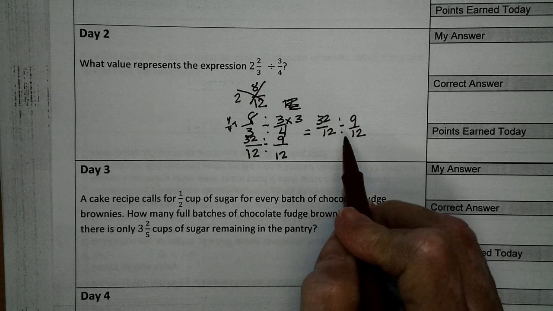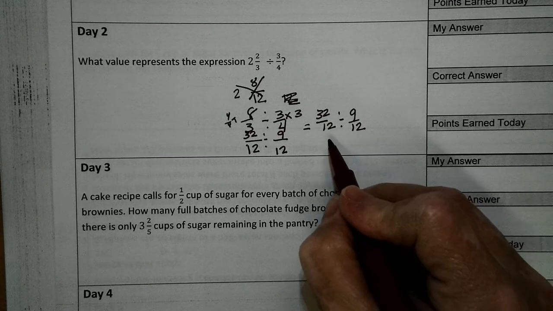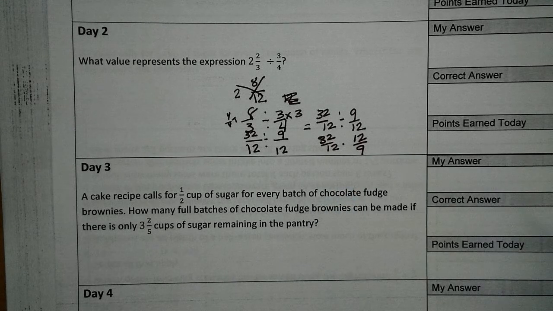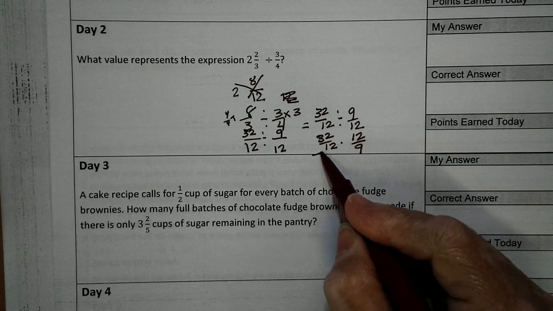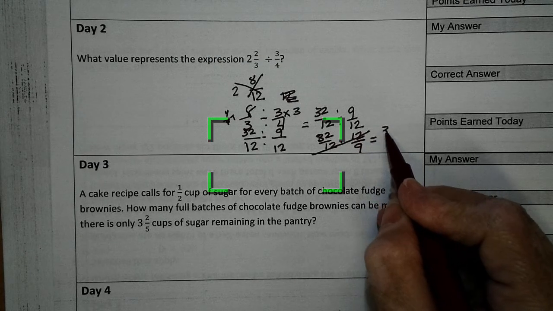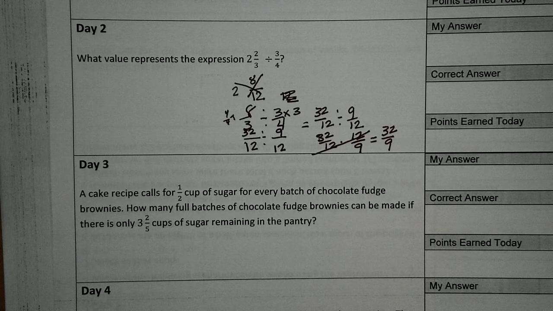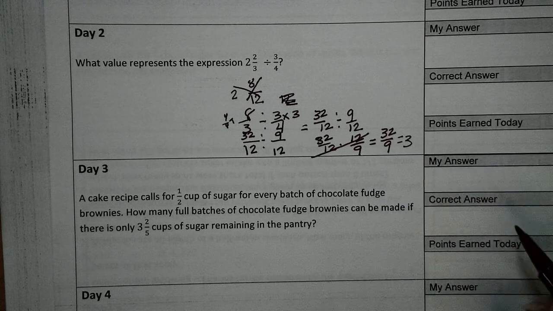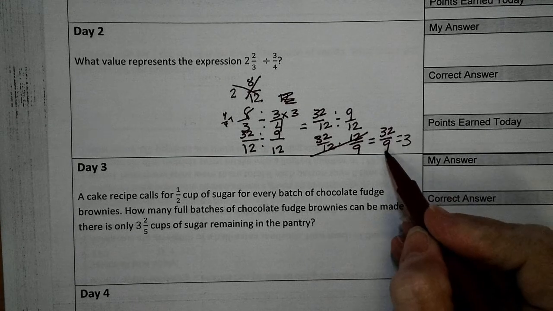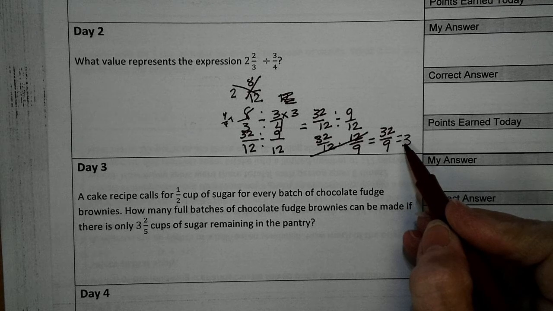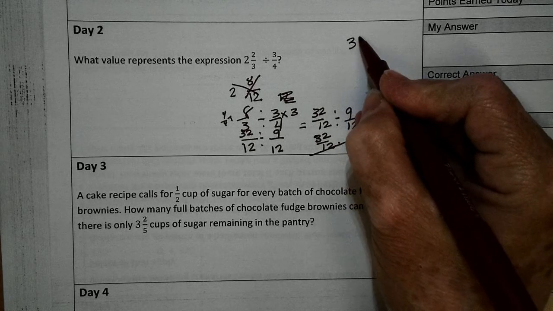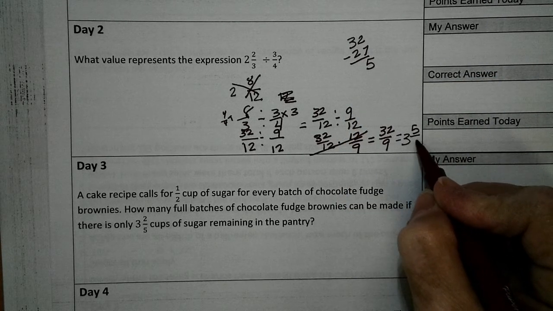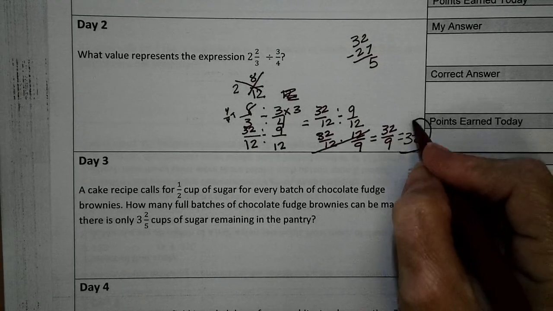Okay? So to finish the way Kane did it, we would need to take the reciprocal, right? So 32/12 times 12/9. And we know we can cross simplify. We can remove the 12s. So it gives me 32/9. And then that would give me 3, right? Because 9 times 3 is 27. And then 32 minus 27 is 5. So it'd be 3 and 5/9 would be the answer.